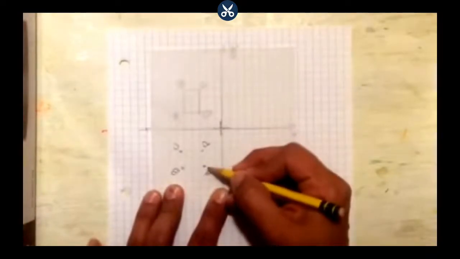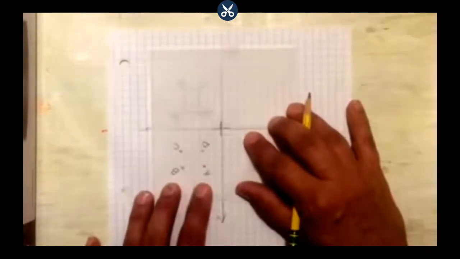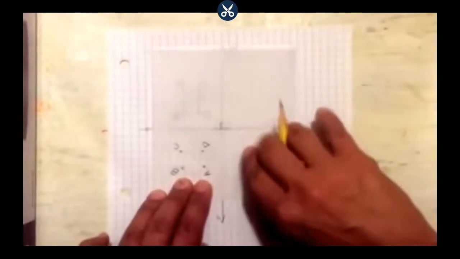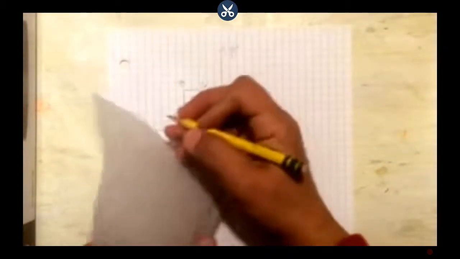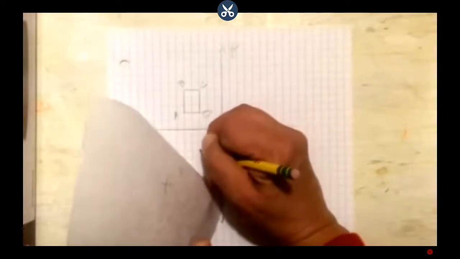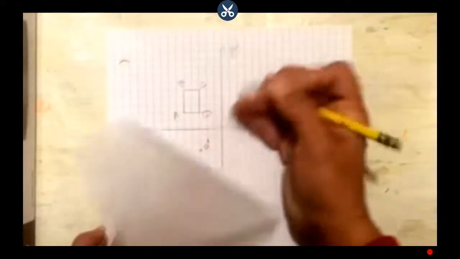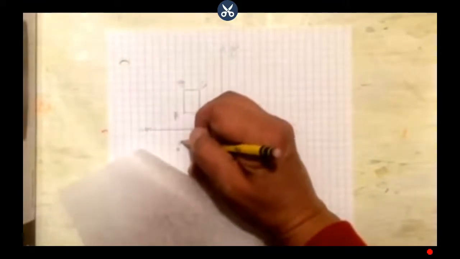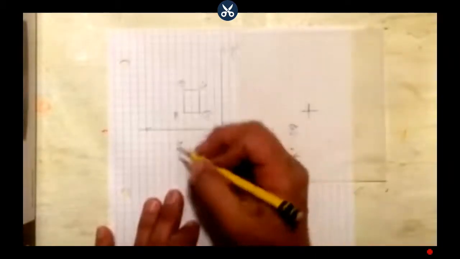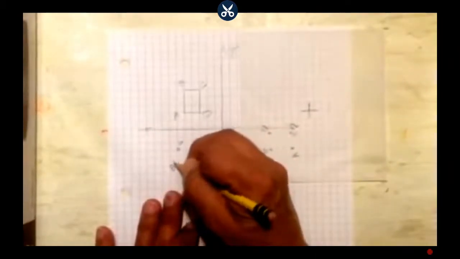And now I have my new coordinates, which are going to be, I'm just going to lift my paper up. This is now D prime, and I have C prime over here. And B prime is 2 units away, so I can move that out.